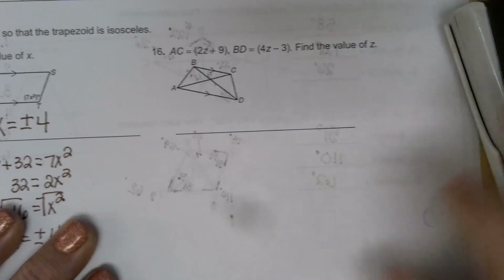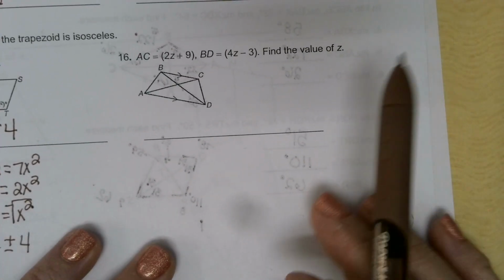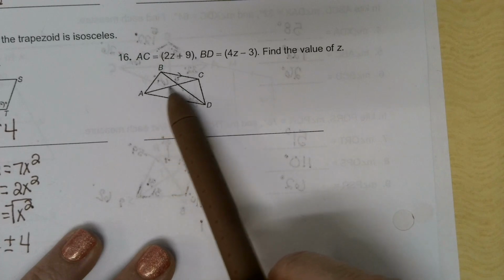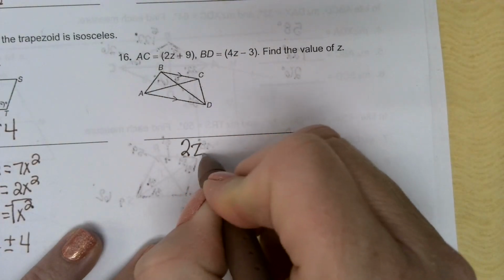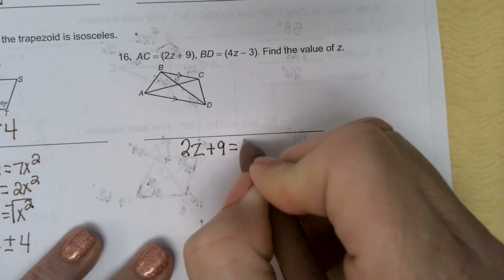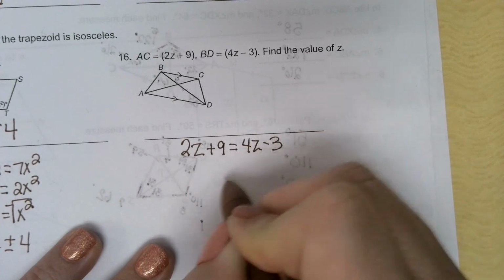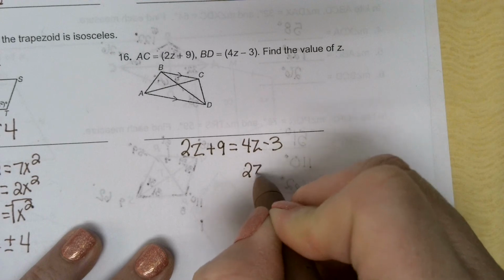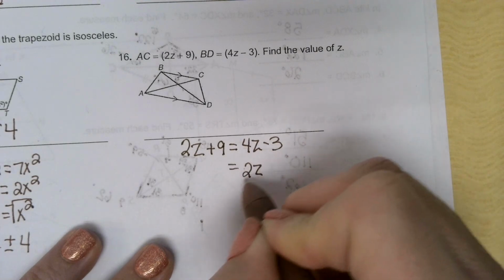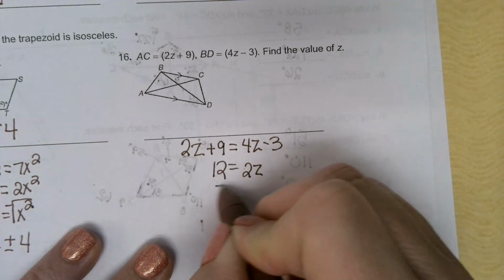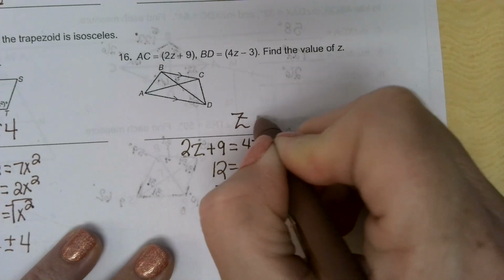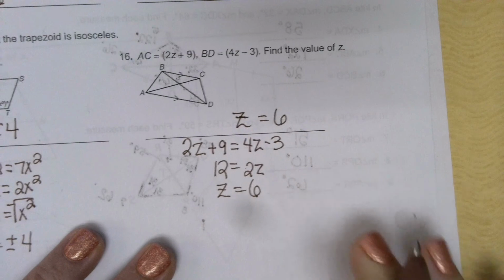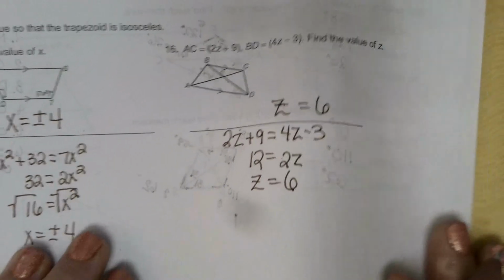Okay. Number 16, find the value of z. This is talking about AC and BD. These are the easiest problems in the world. So it's going to be 2z, and then add 3. Z equals 6. Moving on.